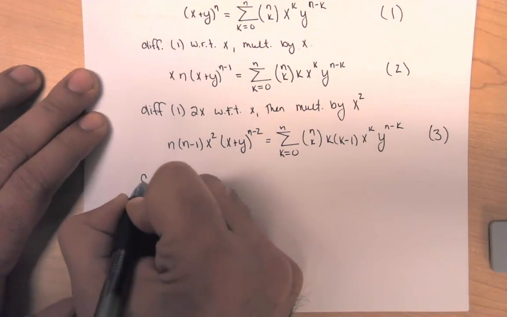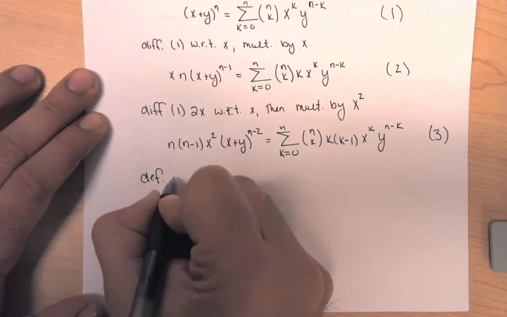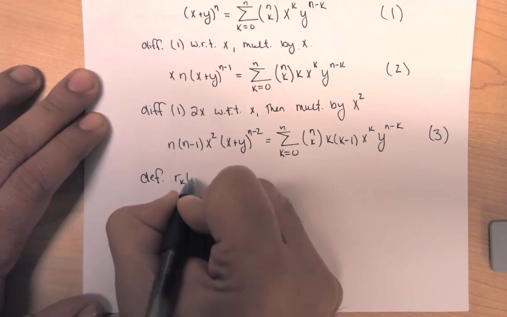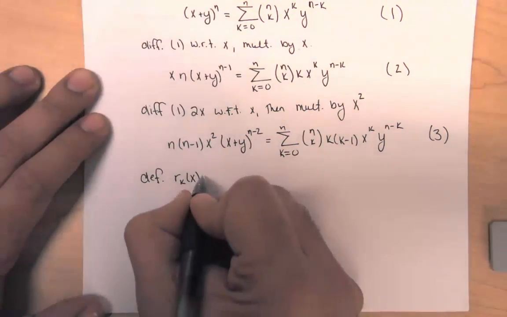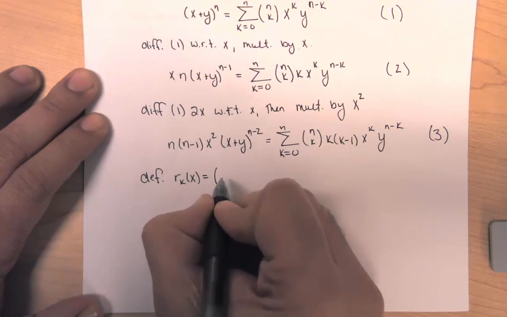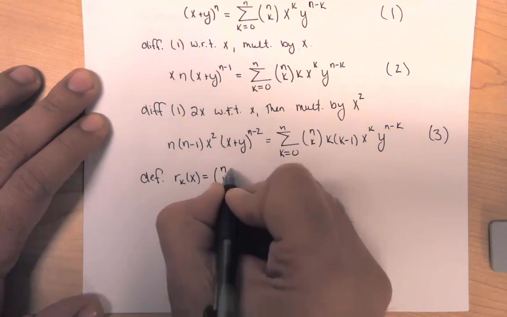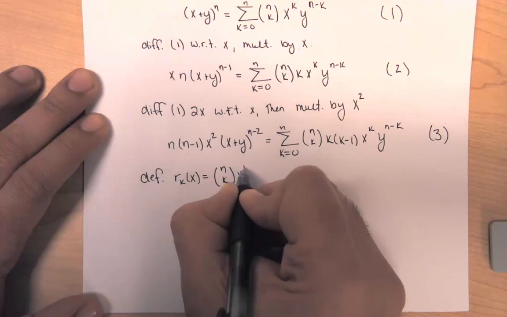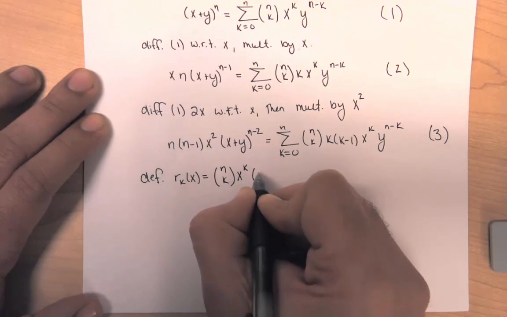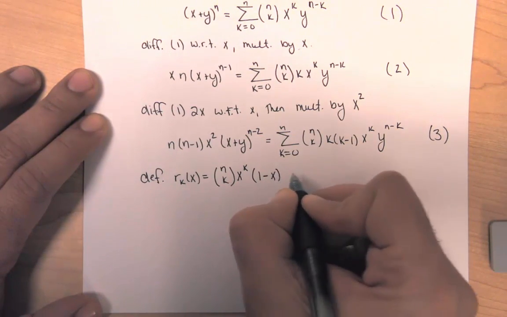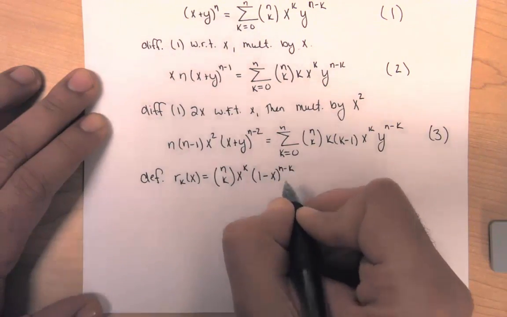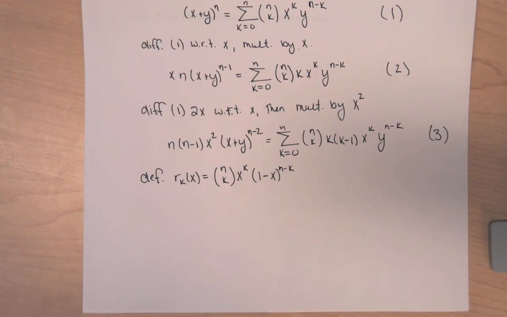Now let us define this function rk of x to equal n choose k, x to the k times 1 minus x to the n minus k.